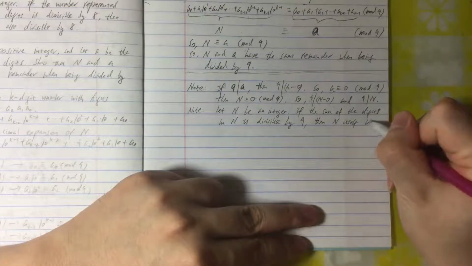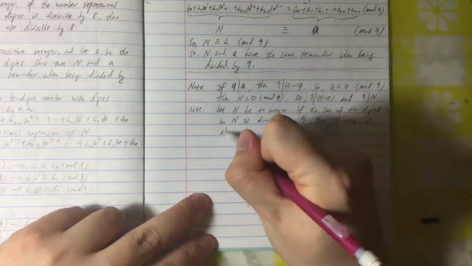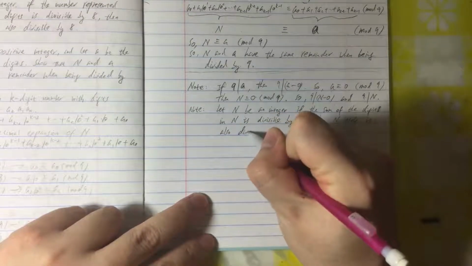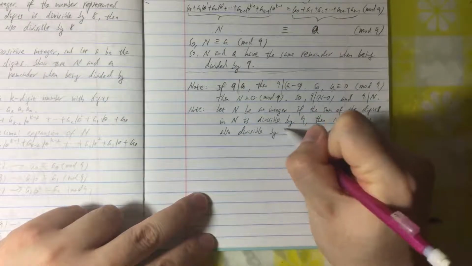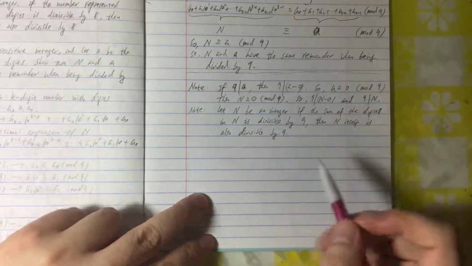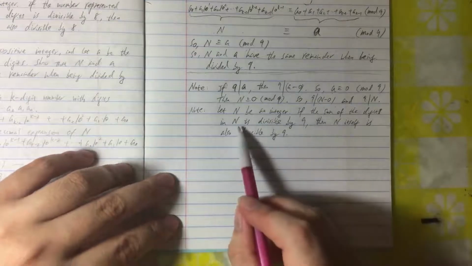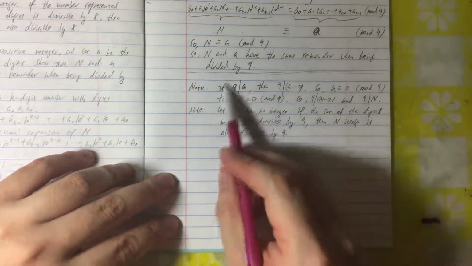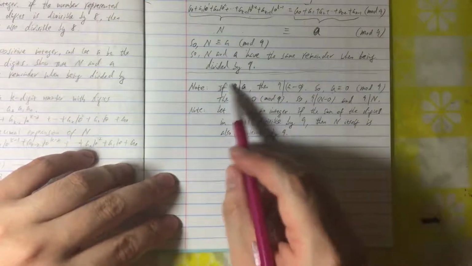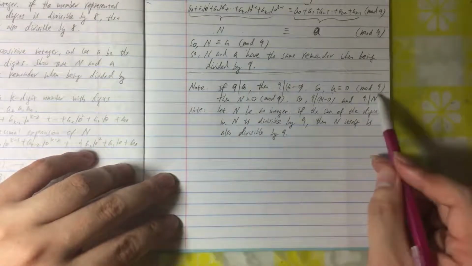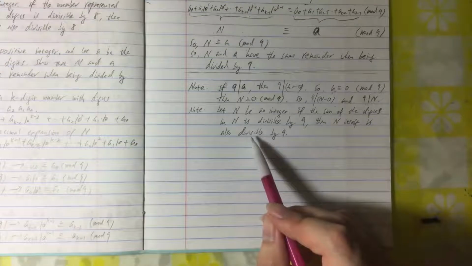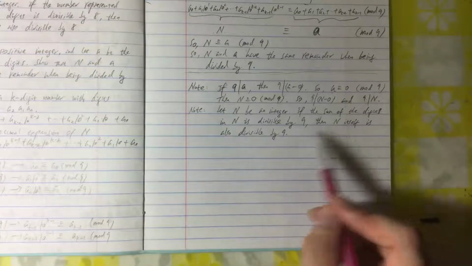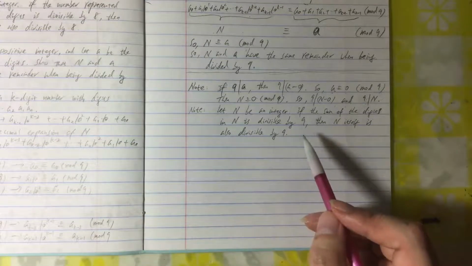N itself is also divisible by 9. If the sum of the digits in n is divisible by 9, then n itself is also divisible by 9.